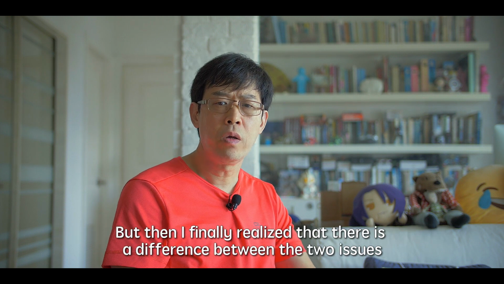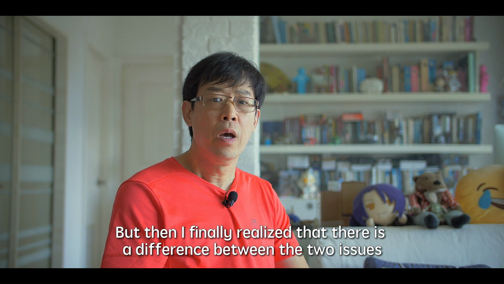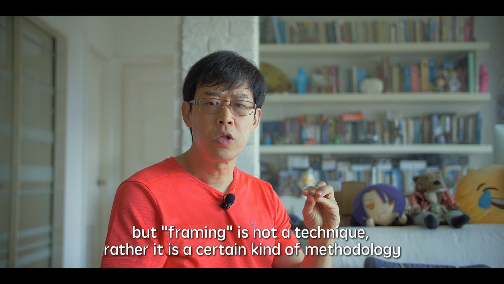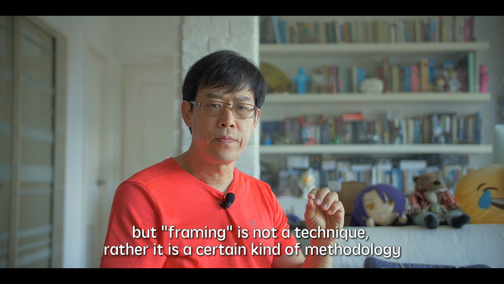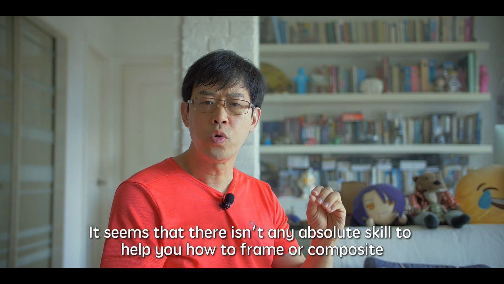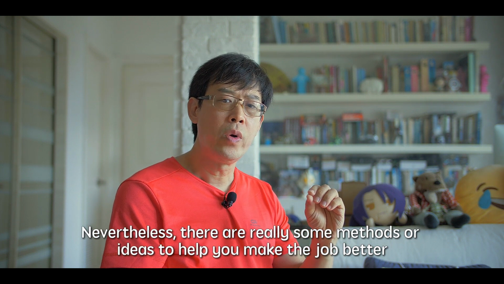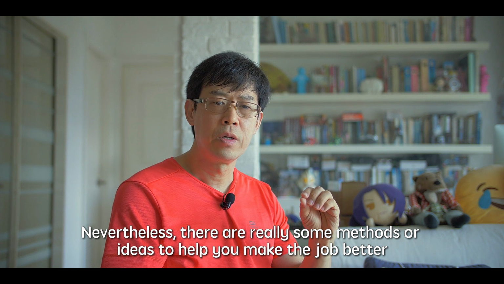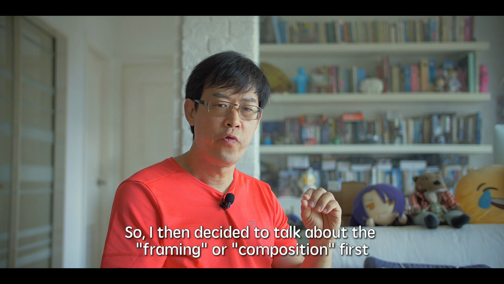But then I finally realized that there is a difference between the two issues. Focal length is just a skill or technique, but framing is not a technique. Rather, it's a certain kind of methodology. It seems that there isn't any absolute skill to help you frame or composite. Nevertheless, there are really some methods or ideas to help you make the job better. So I decided to talk about framing or composition first.